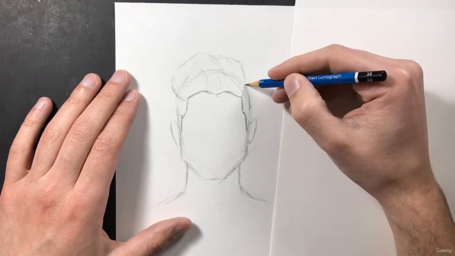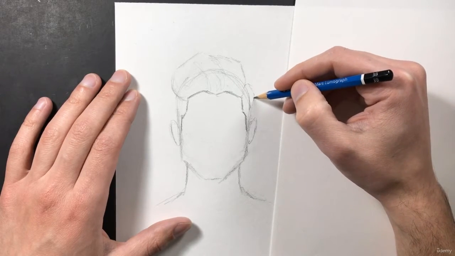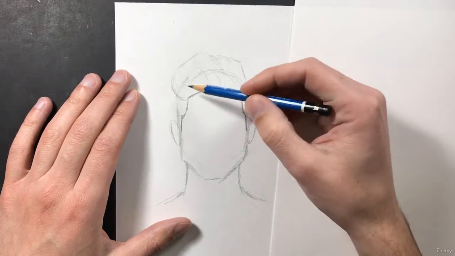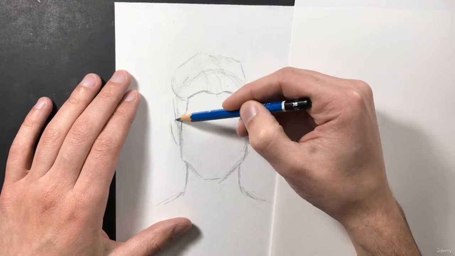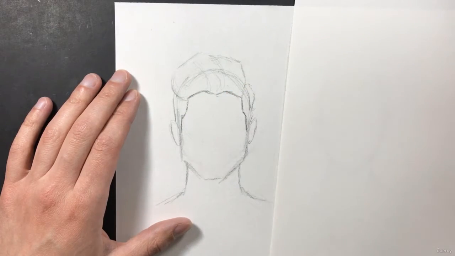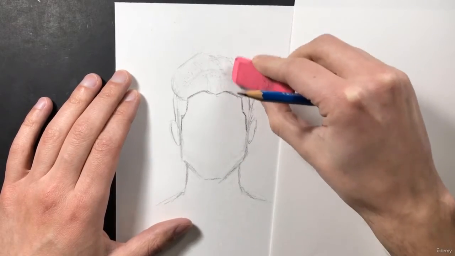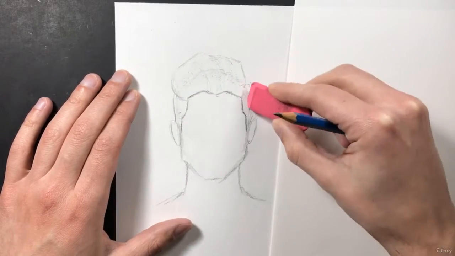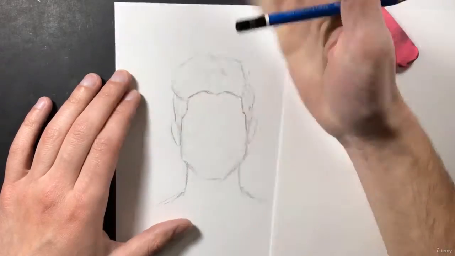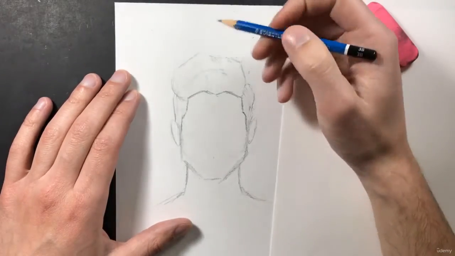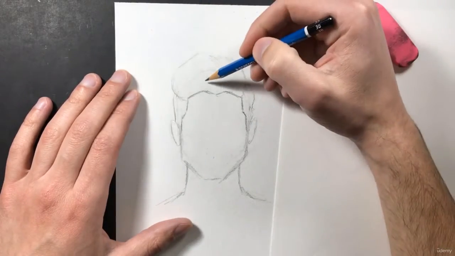Then we're going to go ahead and add in this part over here. And same with this side. So now we have the basic shape of our hair. Now we can go ahead and start adding in some more detail. So I'm going to start by erasing away my head guideline. And then we're going to go ahead and start adding in the detail of where that hair is.